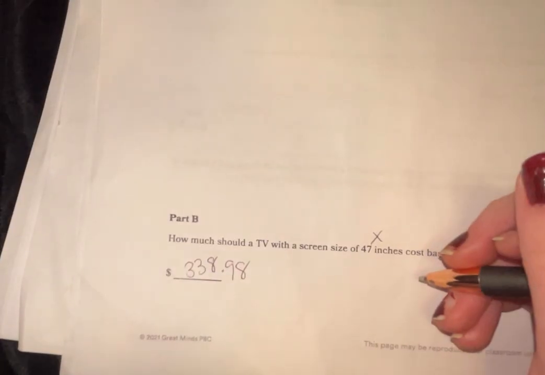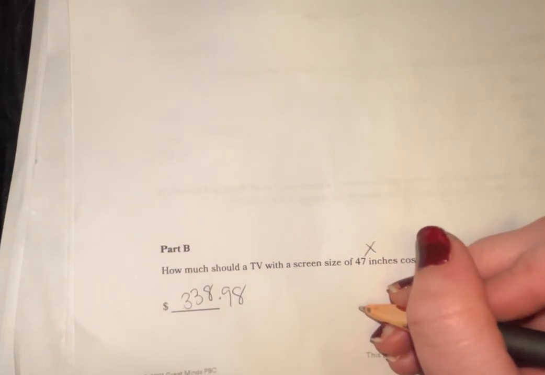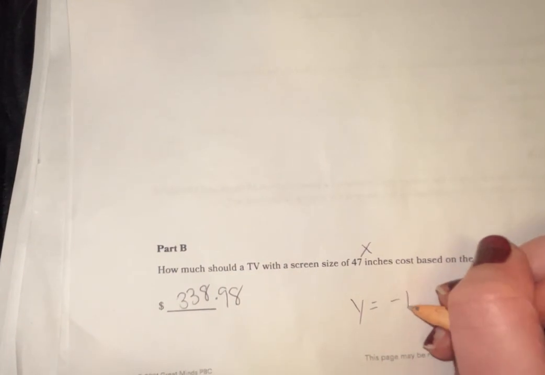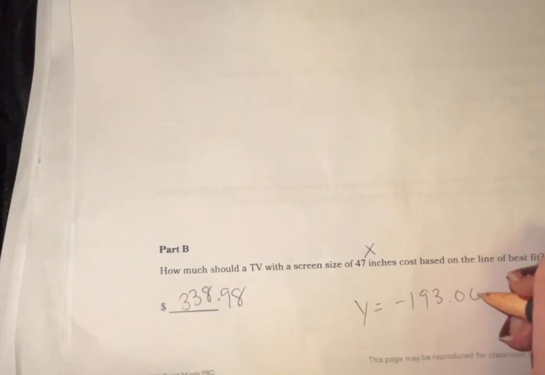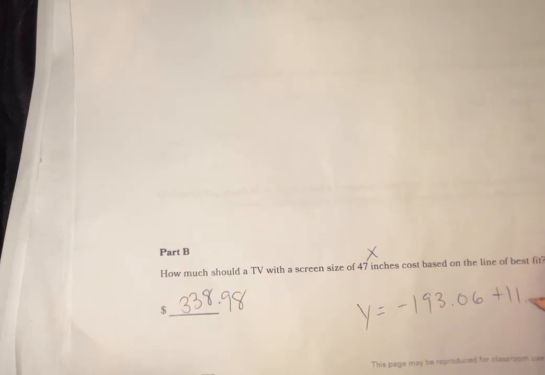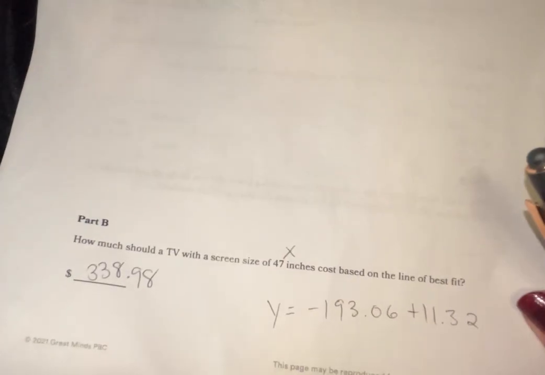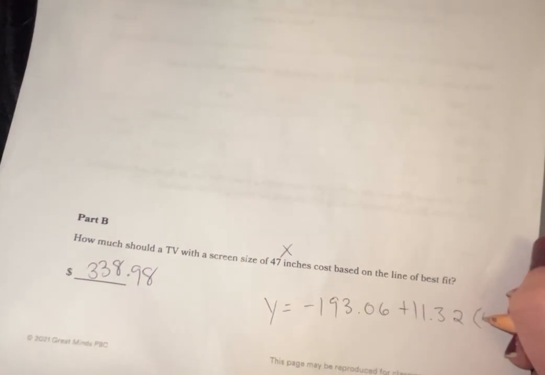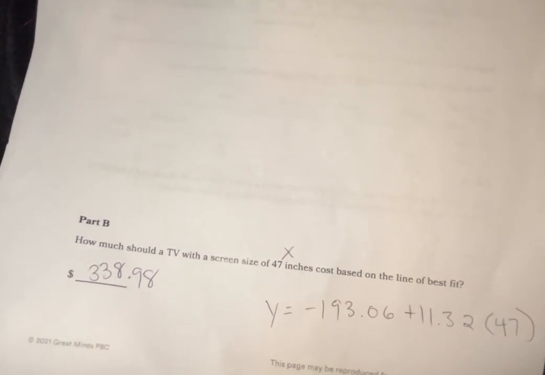If you're unsure where that came from, we basically took this equation, and instead of the X, we put the 47, and then we put that in our calculator, and then we're done.